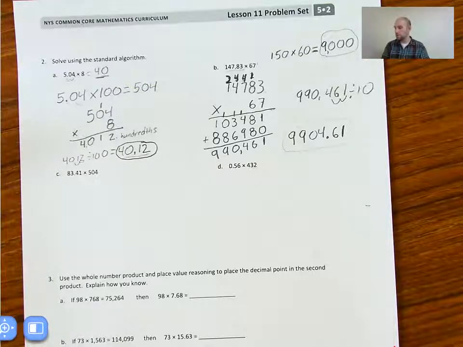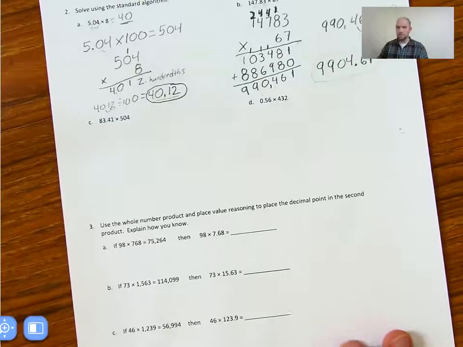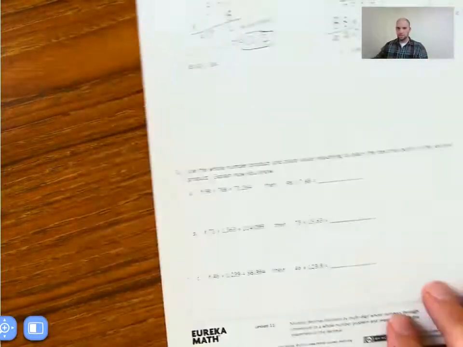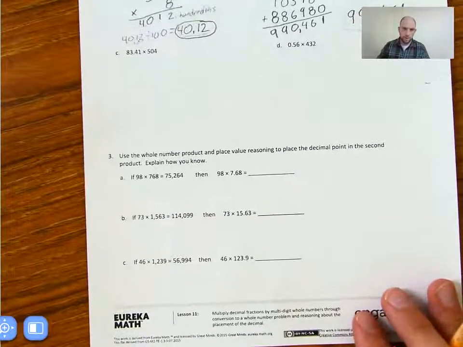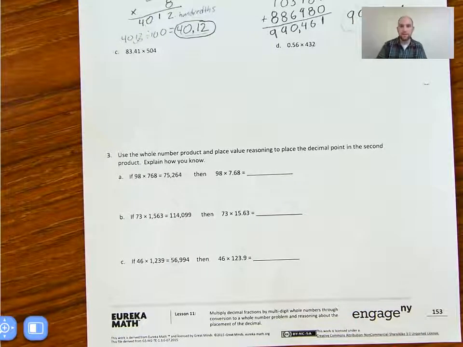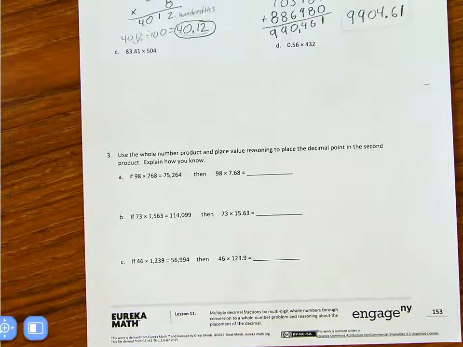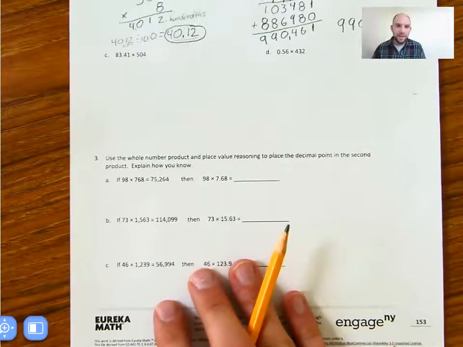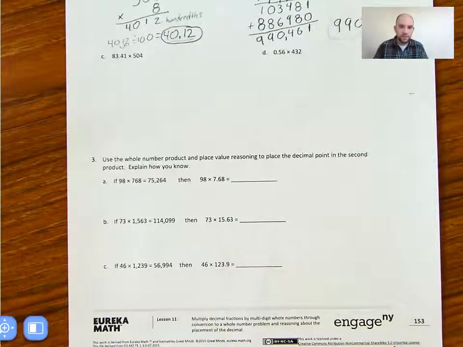All right, so let's look at number 3. It says use the whole number product and place value reasoning to place the decimal point in the second product. Explain how you know. If 98 times 768 equals 75,264, then 98 times 7 and 68 hundredths equals blank.